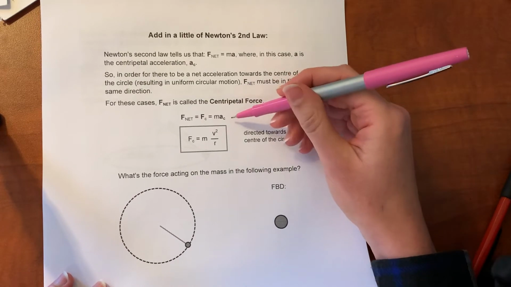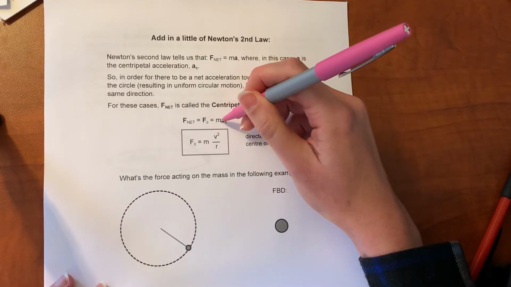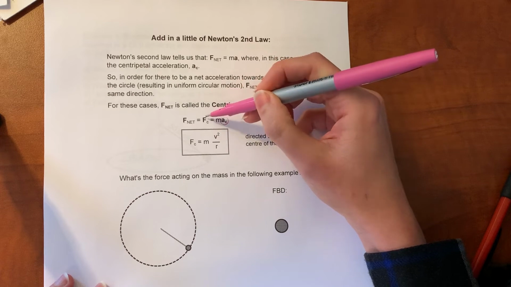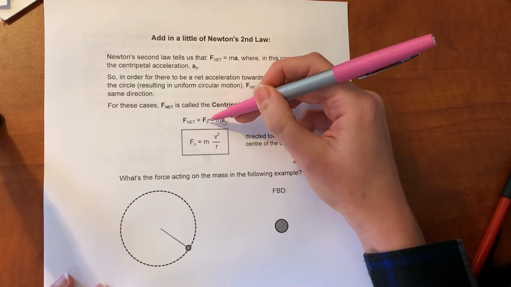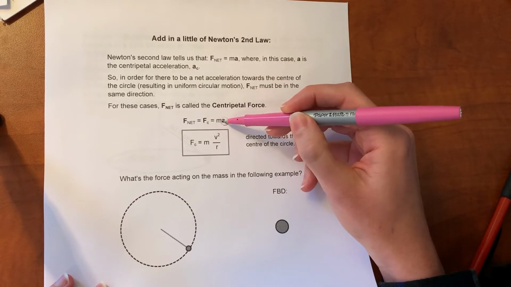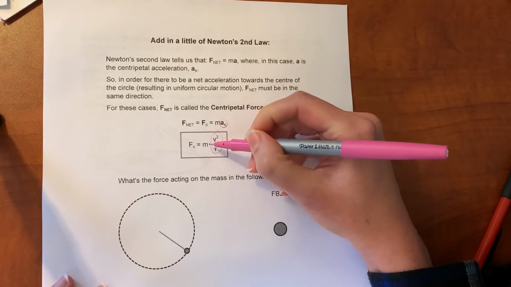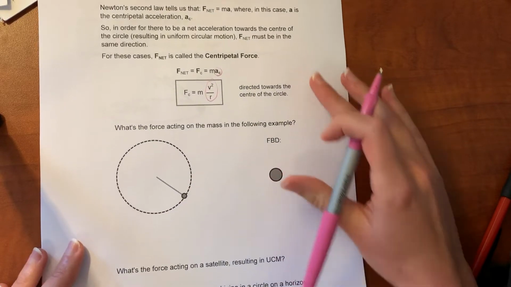If the object is moving in a perfect circle, such that the acceleration is the centripetal acceleration, then the net force is just called the centripetal force, and we'll use a subscript C, Fc. So F equals ma, acceleration is v squared over r, so the centripetal force is mv squared over r. So not too much new so far.